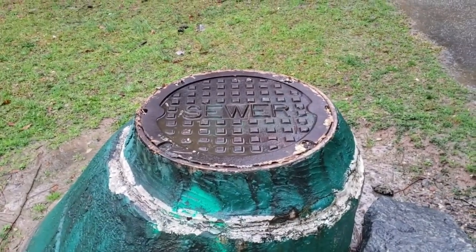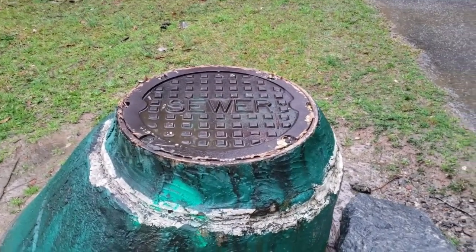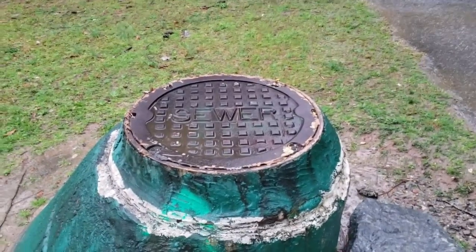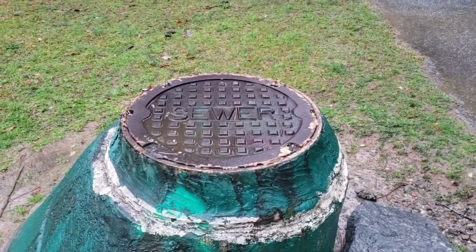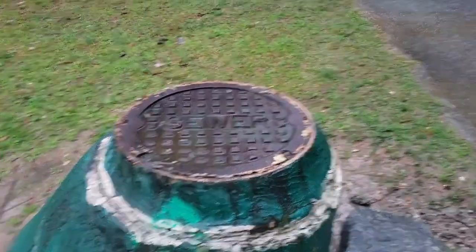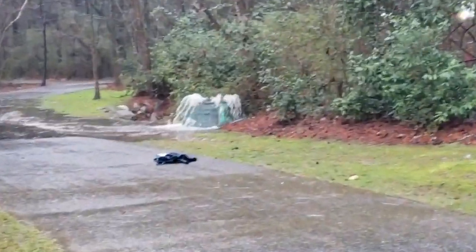This should show you how this is different. This pipe isn't overflowing because it's not connected to the storm drains. This is not meant to handle runoff water. So that's why we don't see any water coming out of this, but we do see water coming out of the storm drain.